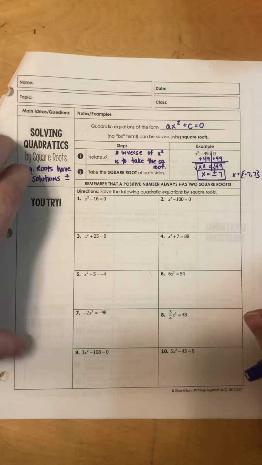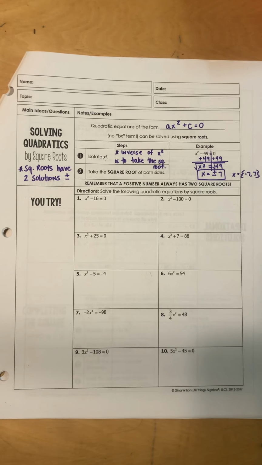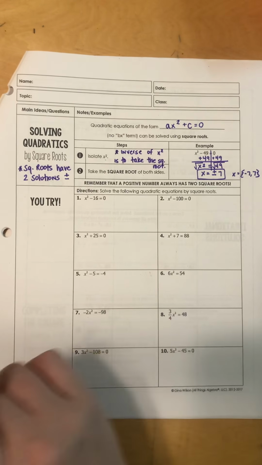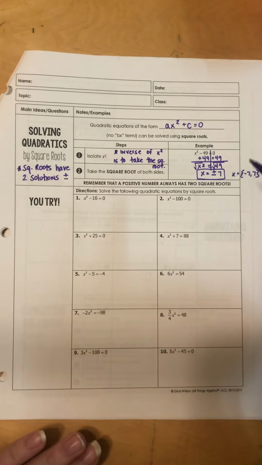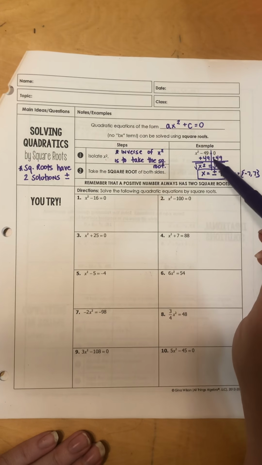Right? I'm going to do a few of these. I'm not going to do all of these because they're going to be a little bit repetitive. But I will do as many as I think I need to. Alright, so number 1. We have x squared minus 16 equals 0, which is a lot like this example, so I'm not going to do that. So 1 and 2 are very similar to our example.